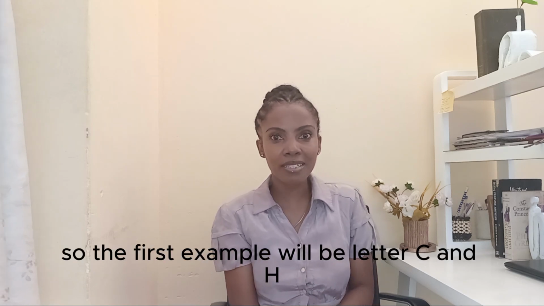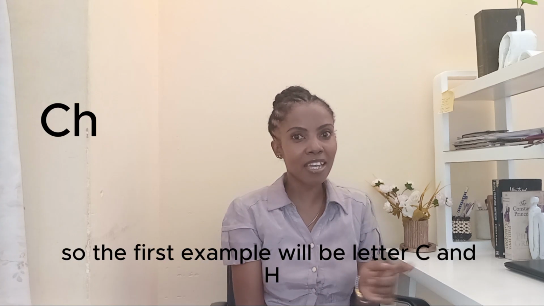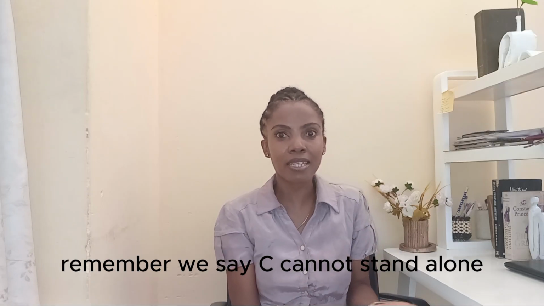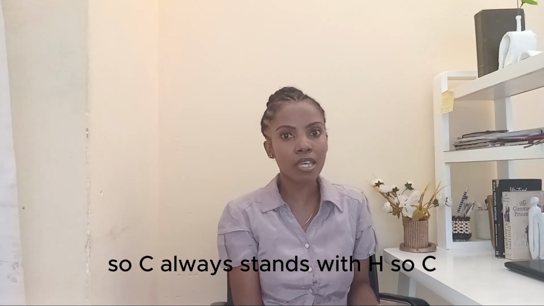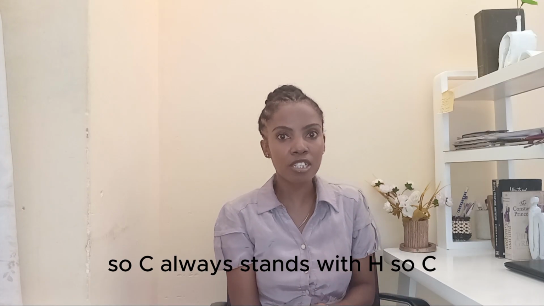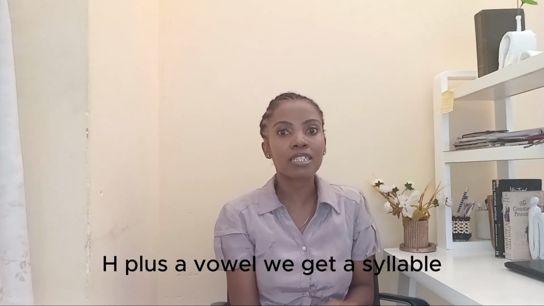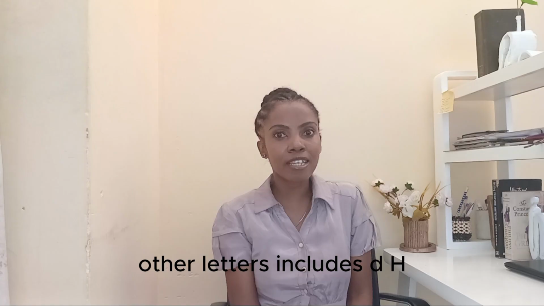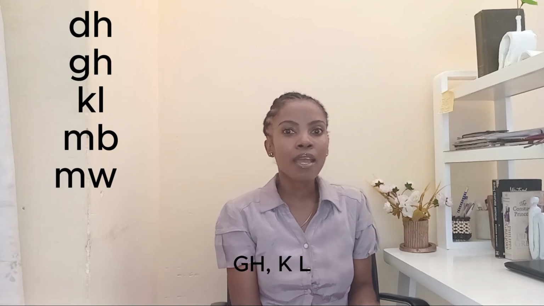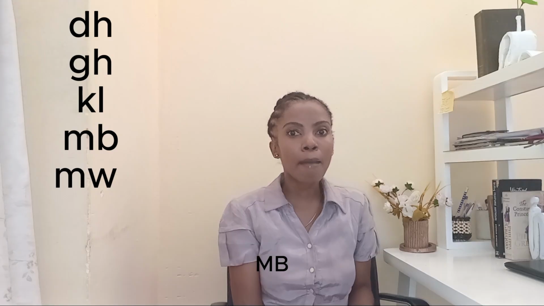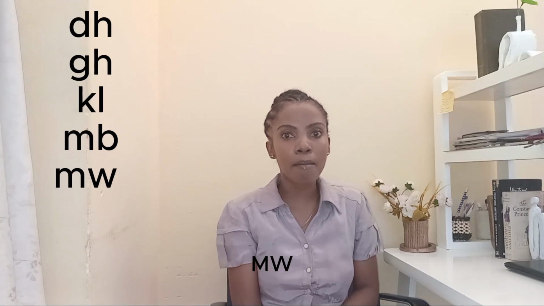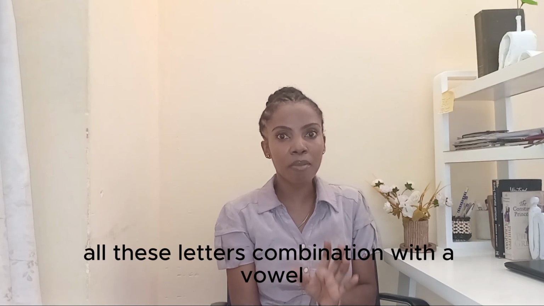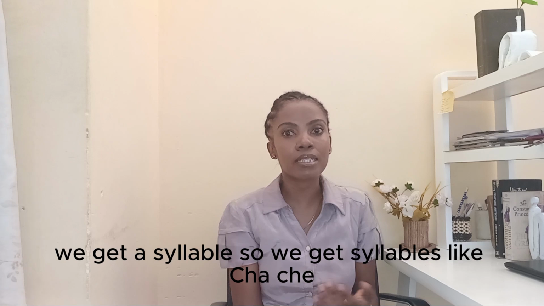Also, two consonants and a vowel can be combined to make a syllable. The first example will be letters C and H. Remember we said C cannot stand alone, so C always stands with H. So CH plus a vowel, we get a syllable. Other letter combinations include DH, GH, KL, MB, MW. All these letter combinations with a vowel give us a syllable.